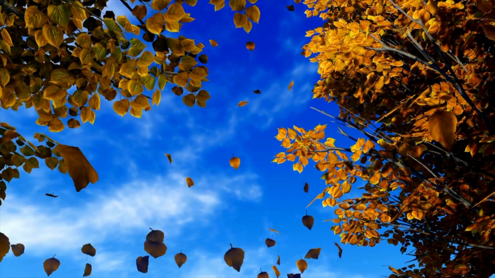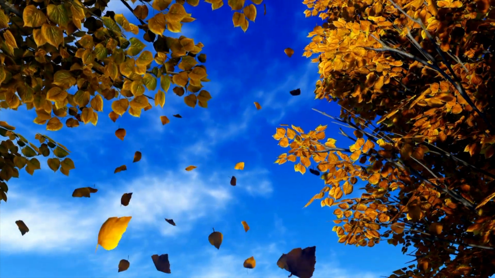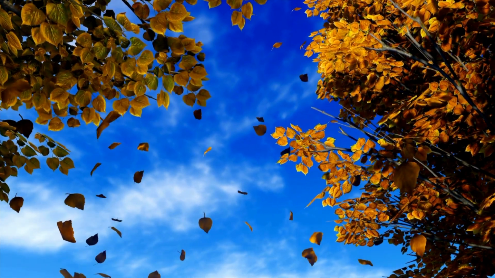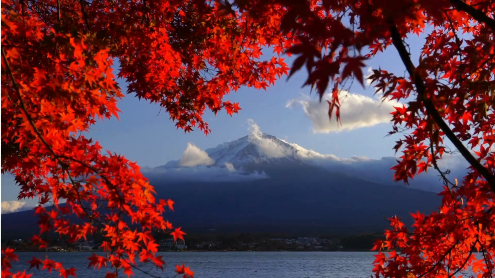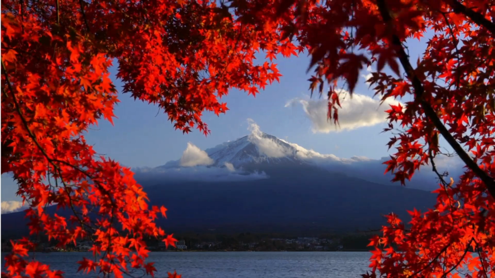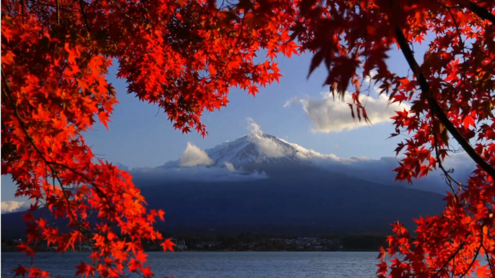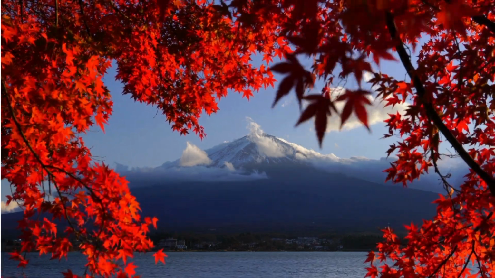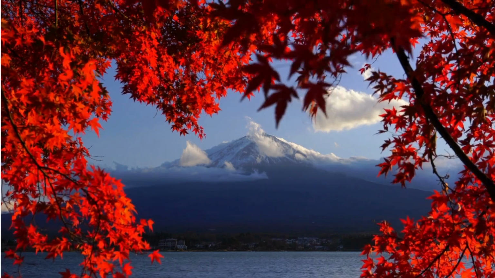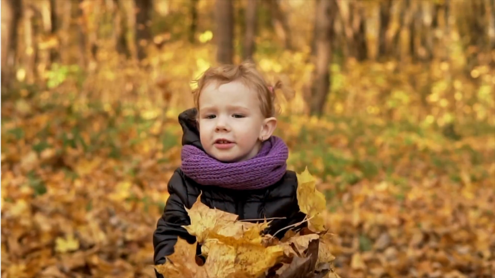Here's a beautiful orange autumn tree, and if we laid on the ground and looked up at the sky, this is what I imagine it would look like as the leaves fell towards our face. Red is my very favorite color of autumn leaves, and in the background right there, on that mountain, you can see a little bit of white. That's the snow that started to fall.